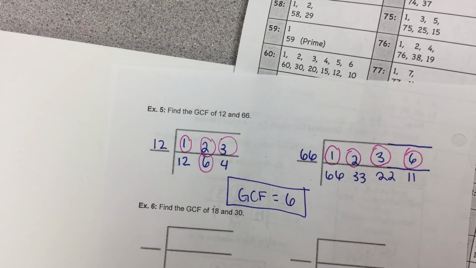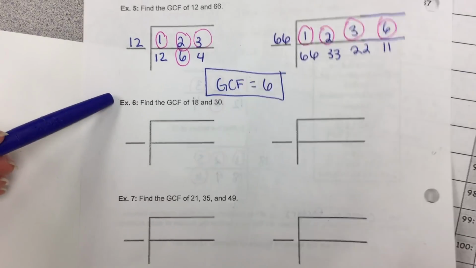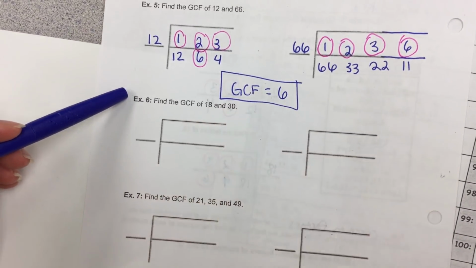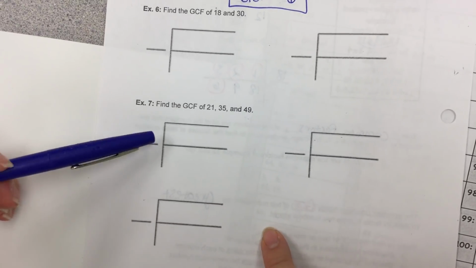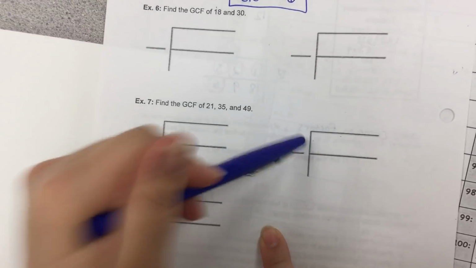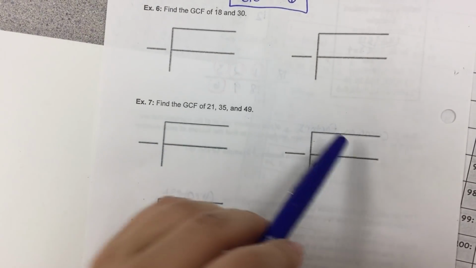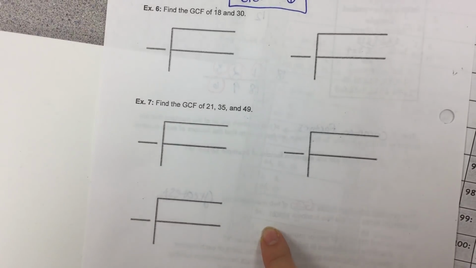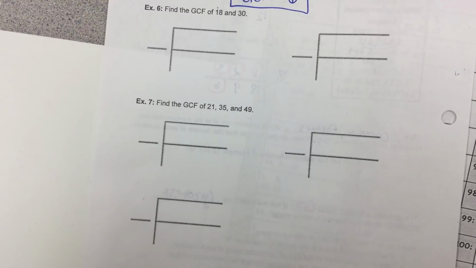Why don't you go ahead and try the next 6 and 7 on your own. 6 is the exact same process with 18 and 30. And then 7 is still the same process, but here you're finding the common factors between 3 different numbers. So any of your circled common factors need to be common between all 3 of our F charts. Okay, go ahead and do so. You can pause the video now and then come back as soon as you're ready to check your answers.